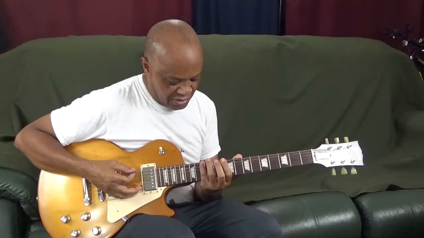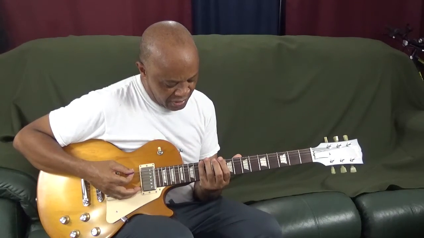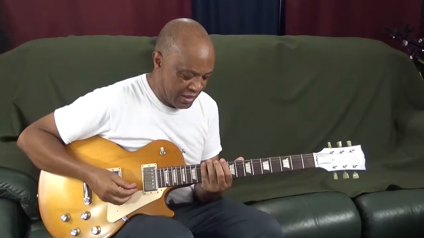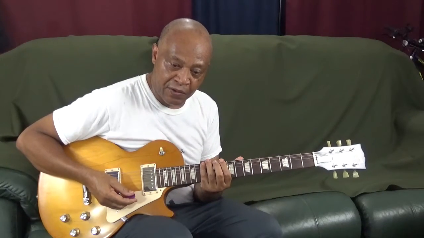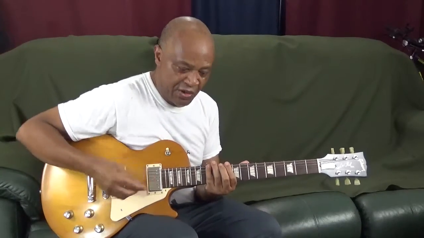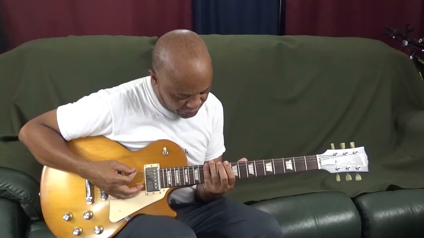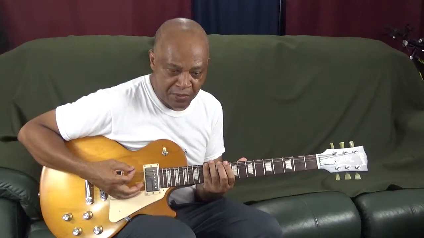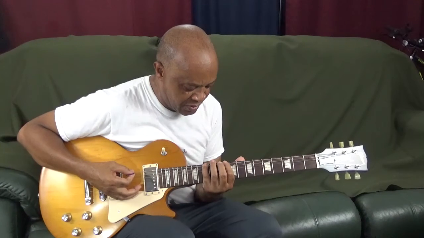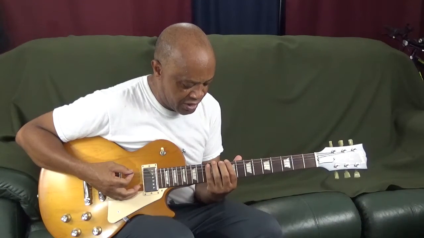So actually I'm going to skip 2 frets down so I can land on the root of the minor pentatonic scale that is related to the F major pentatonic scale. So I'm going to skip 2 frets from F, and I end up on D.